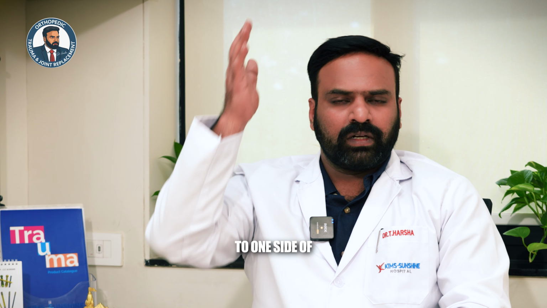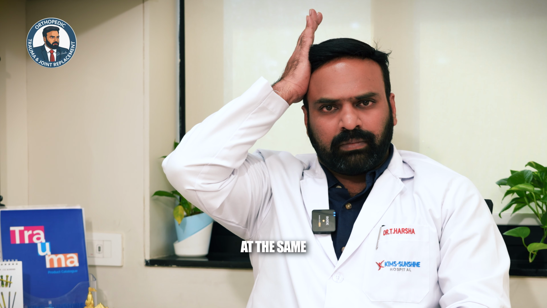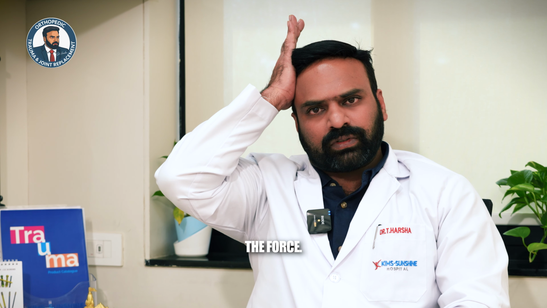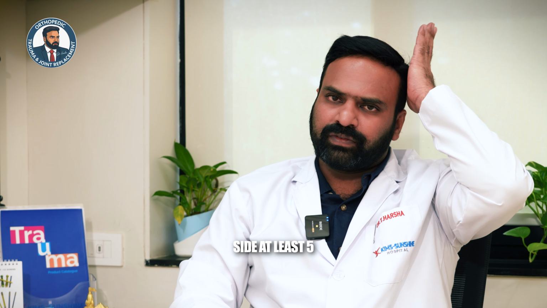Coming to the strengthening exercises, hold your palm to one side of your head, let it be right or left. Try to push the head with your palm. At the same time, the head should resist the force. This will strengthen the neck muscles. Same thing, do it with the opposite side, at least 5 to 10 times.